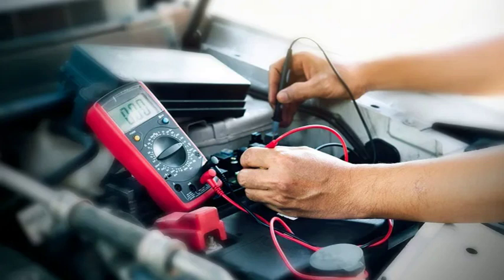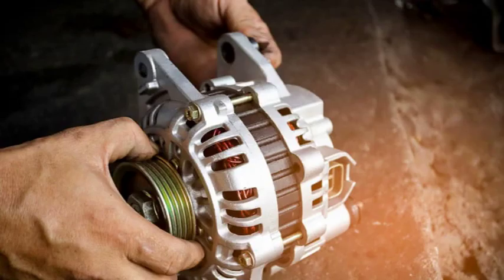Electricity generation. This interaction between the magnetic field and the coils induces an electric current in the stator. This current is alternating current, AC, meaning it constantly changes direction. Rectification. The AC current is then converted to direct current, DC, by a set of diodes. DC is the type of electricity used by your car's battery and other components. Voltage regulation. The alternator's voltage regulator ensures that the output voltage remains within a specific range, typically around 14 volts. This prevents damage to your car's electrical system.